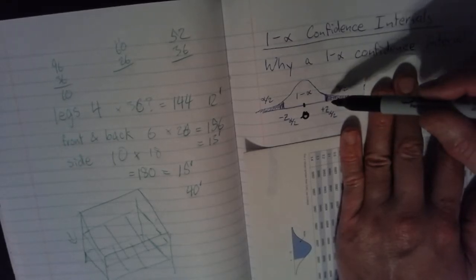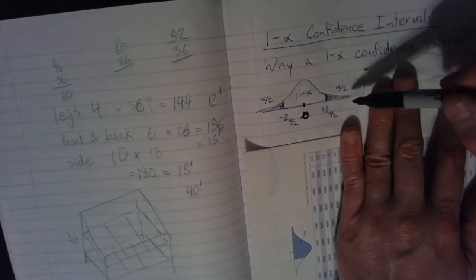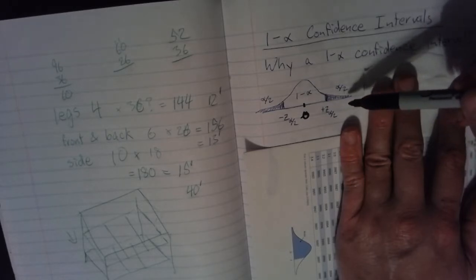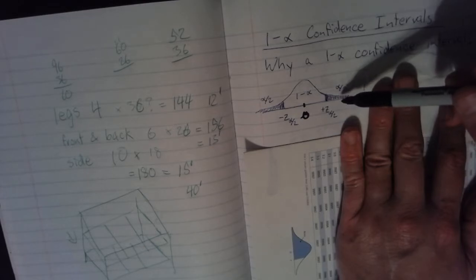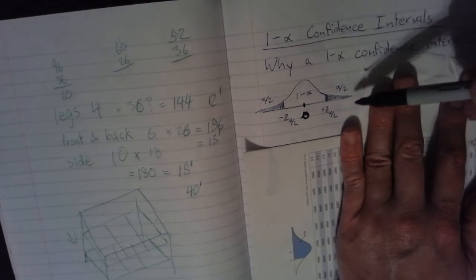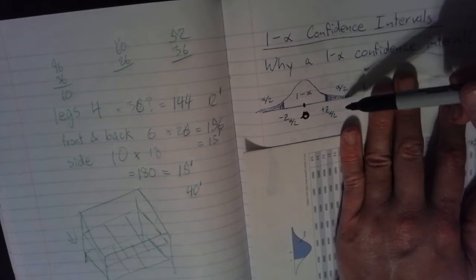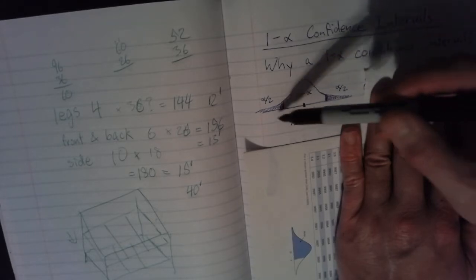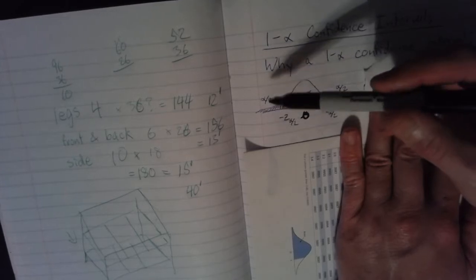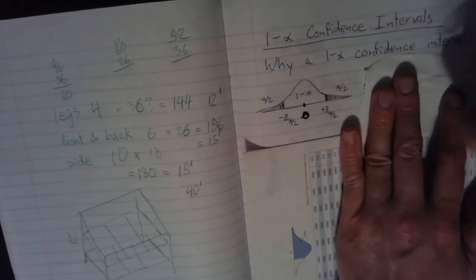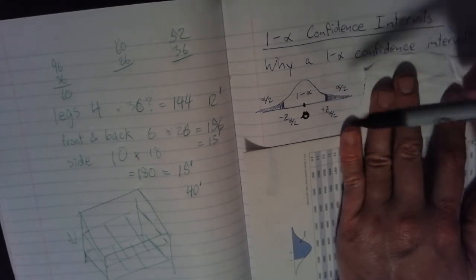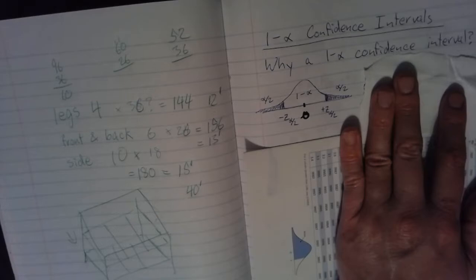Sometimes, 2.5% of the time our population mean might be bigger than what we say the upper limit is, or 2.5% of the time it might be smaller. So that sum total of 5% of the time, the true mean may not be in our confidence interval.